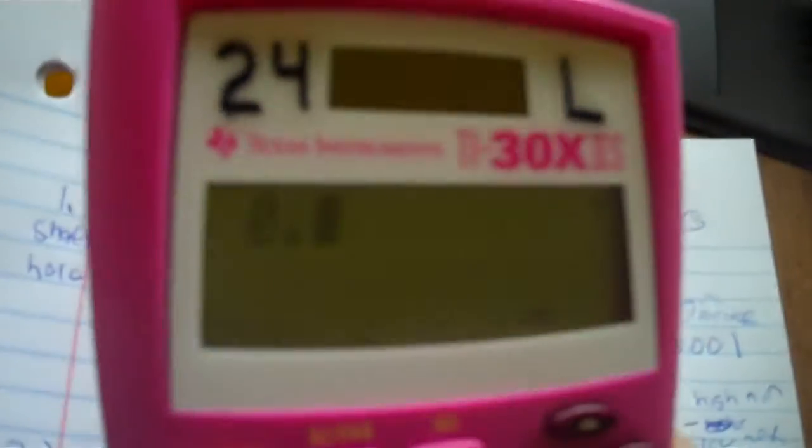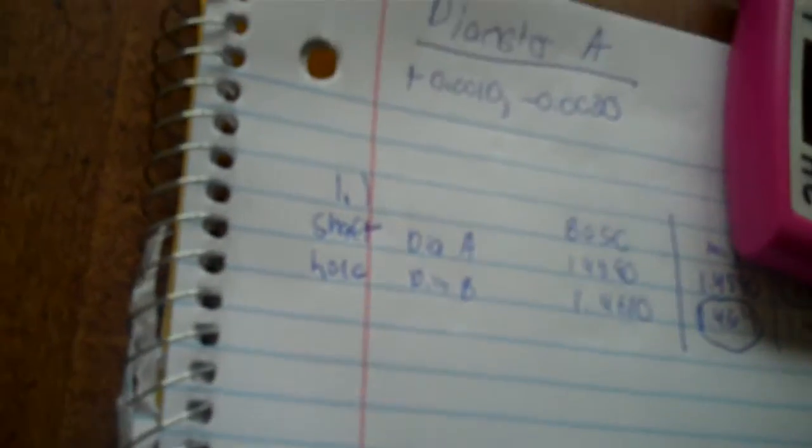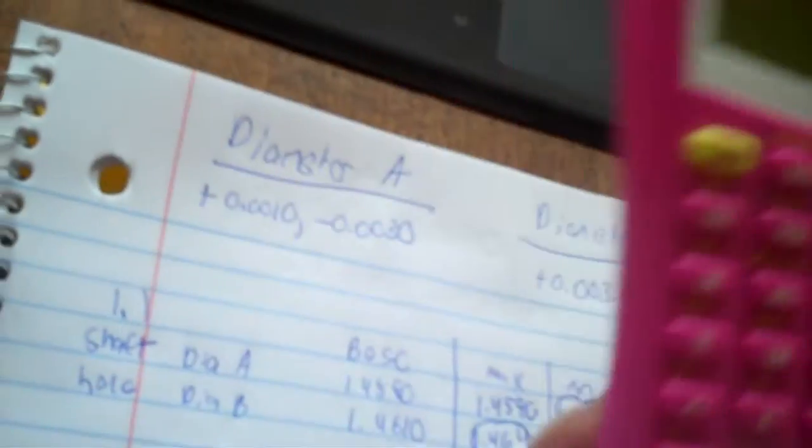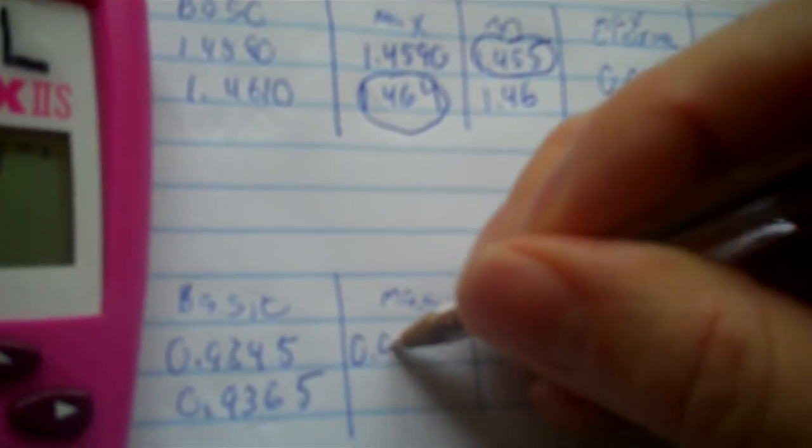All right, now we're going to do 2, 3, 4, and 5. 0.9345 plus 0.0010. So it's 0.9355. And then you minus, but you're going to minus 0.0030.